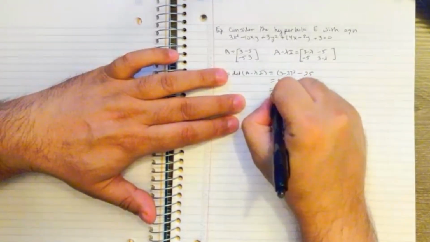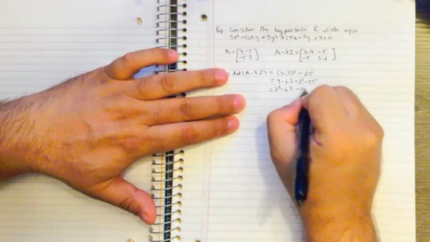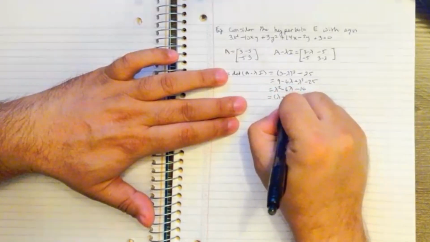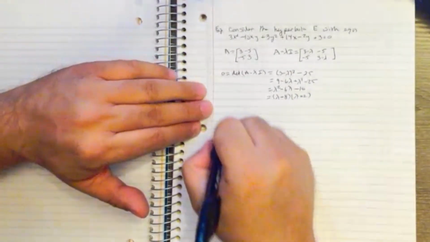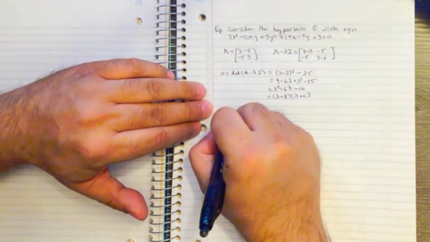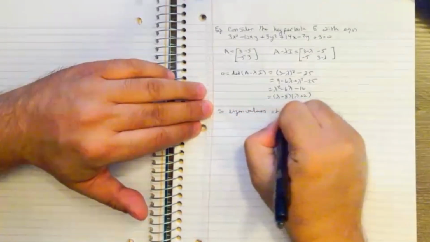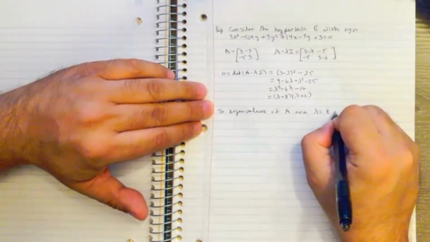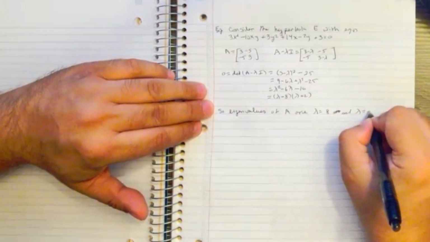This is the same as lambda squared minus 6 lambda minus 16, which we can factor as lambda minus 8 times lambda plus 2. So the eigenvalues of the matrix A are lambda is equal to 8 and lambda is equal to -2.